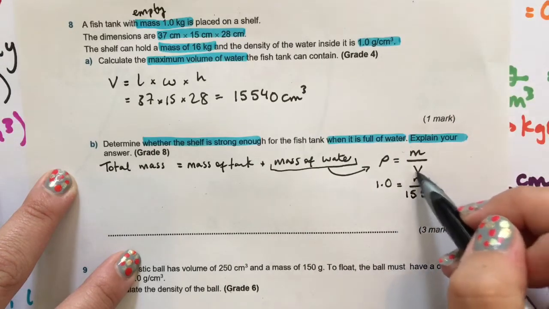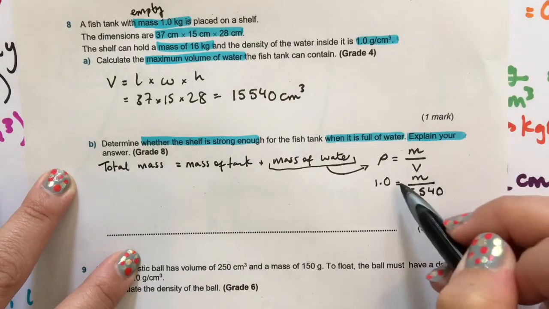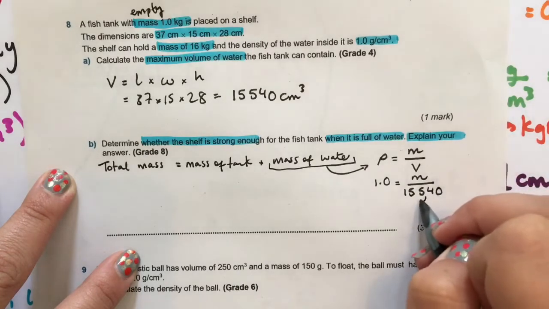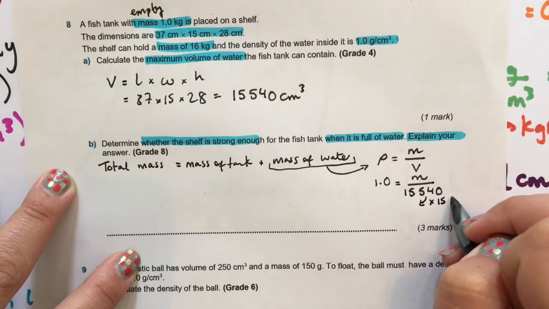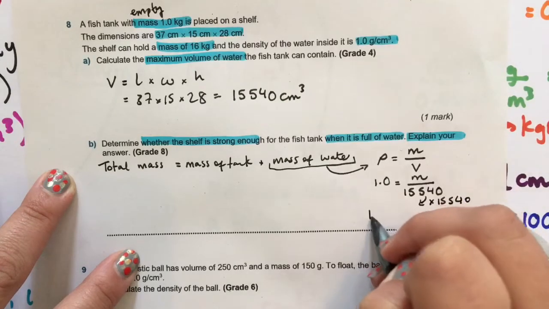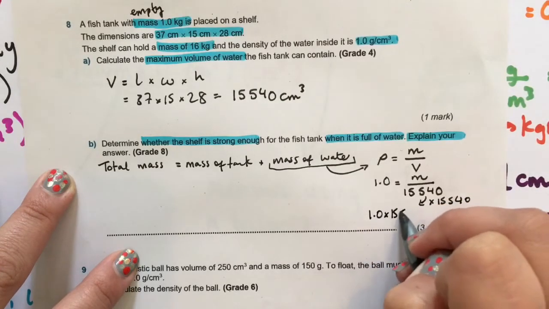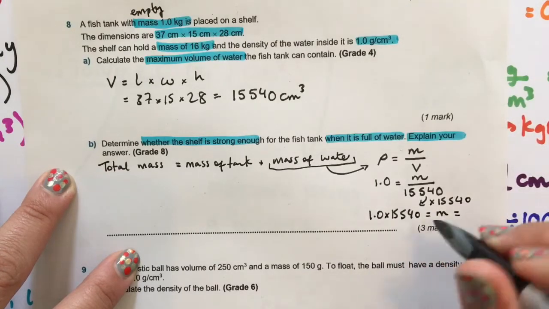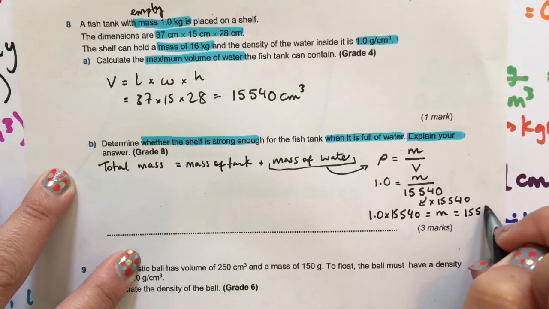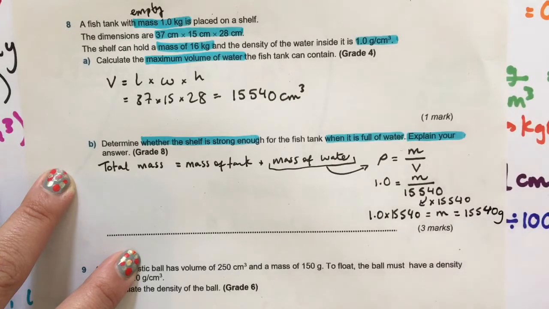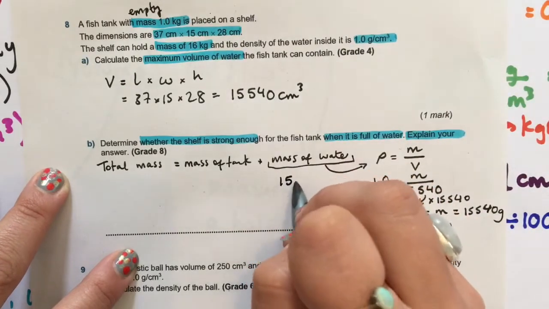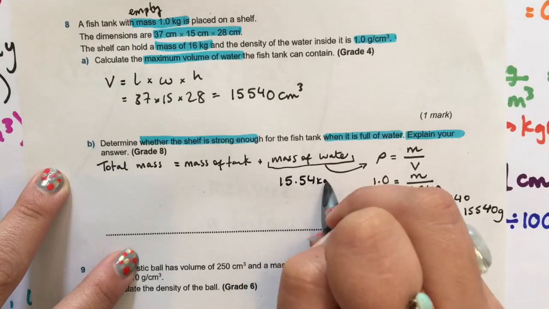To make mass the subject, I've got at the moment mass divided by 15,540, so we need to multiply by 15,540. So 1.0 times 15,540 is equal to mass. So the mass of the water is 15,540 grams. If we want to put that into kilograms, it is 15.54 kilograms.